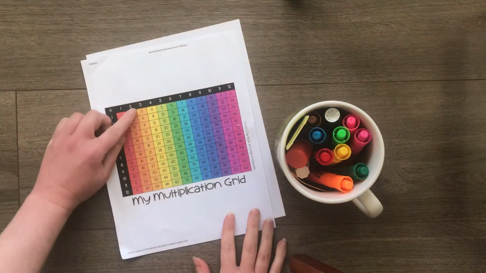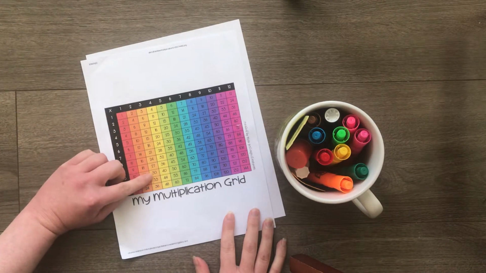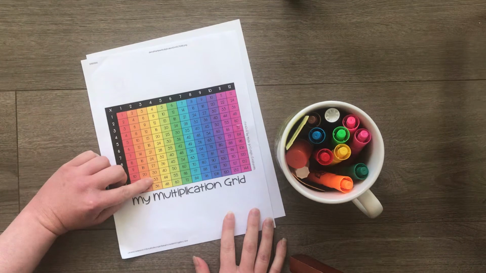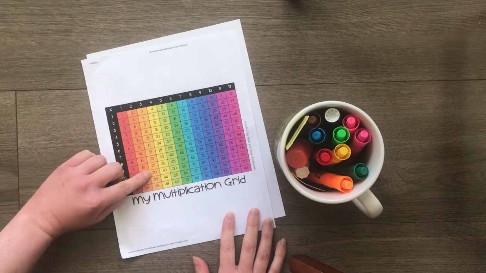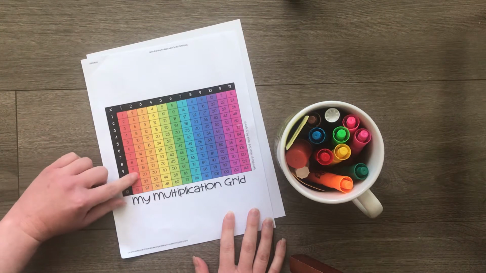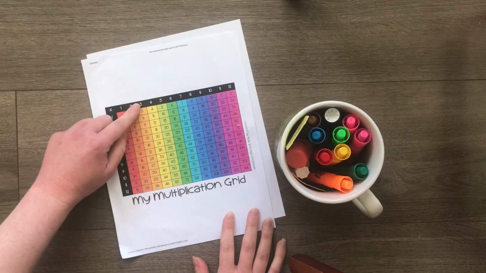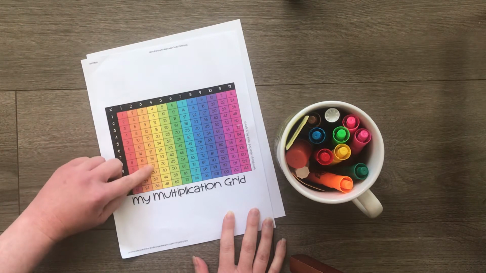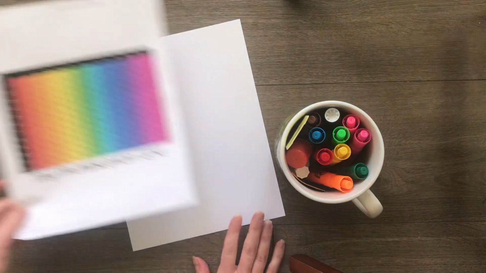So how many times can I count by 3 without going over 32? 33 is too big. So I can count by 3 10 times without going over the number 32. I get to 30.